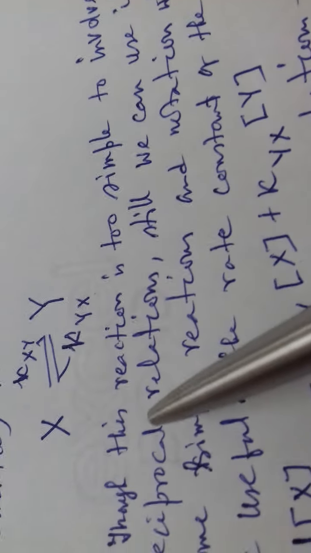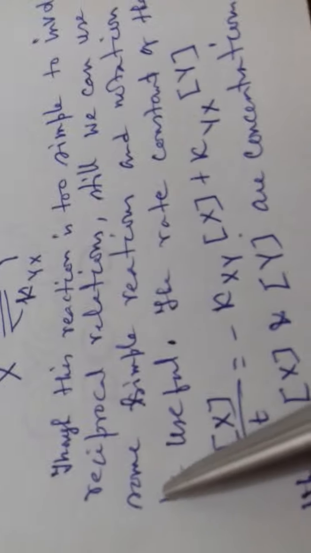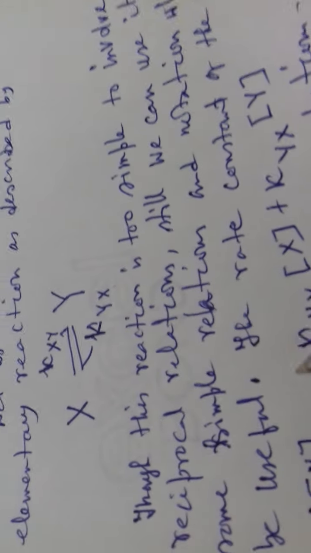Though this reaction is too simple to involve Onsager reciprocal relations, still we can use it to introduce some simple relations and notation which will later be useful.